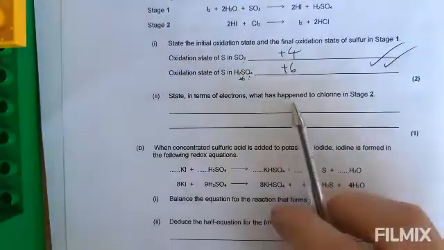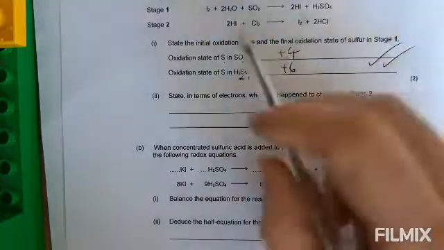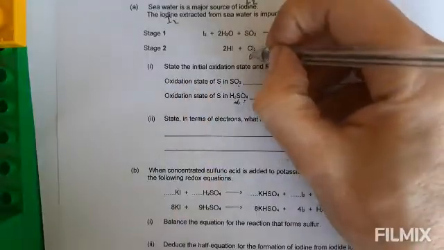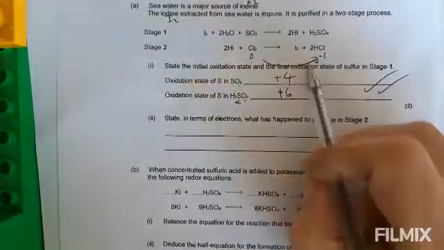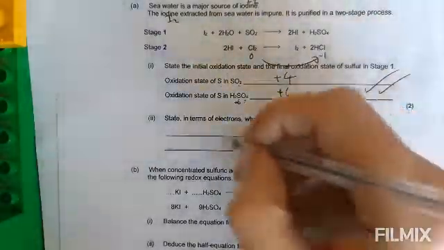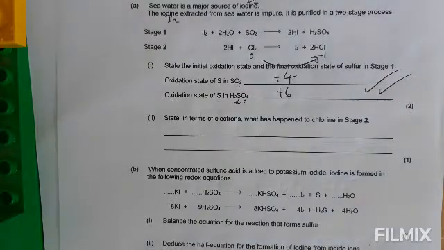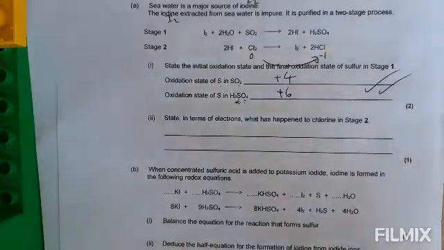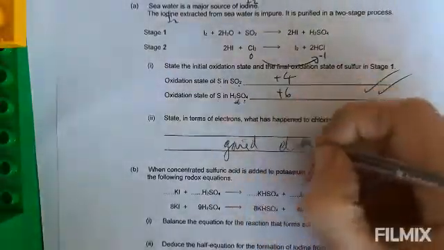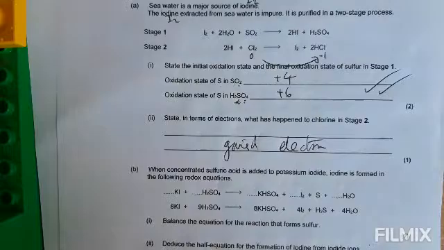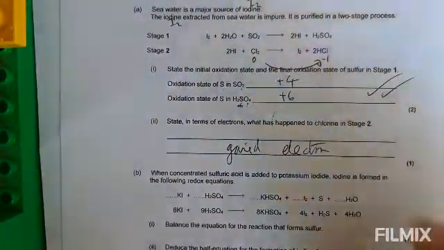State in terms of electrons what has happened to chlorine in stage 2. So stage 2, straight away I'm going to go oxidation states because I'm good at them. 0, -1. What's happened if it's gone from 0 to -1? It's gained an electron. Gained or accepted electrons, it says there. Yeah, gained electron. Okay, because it's gone from 0 to -1.